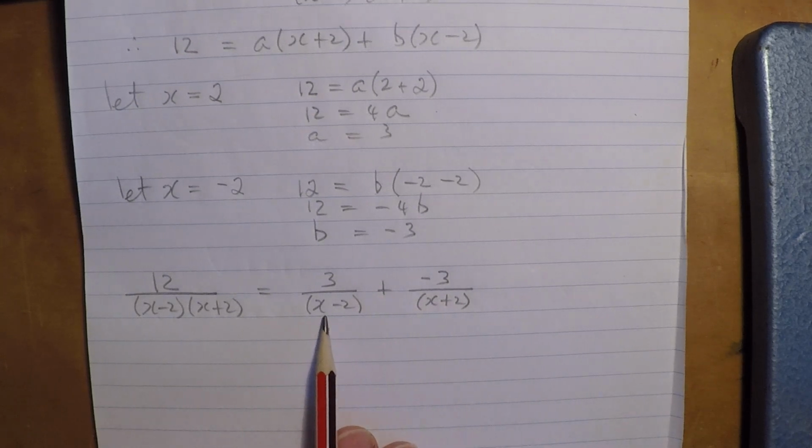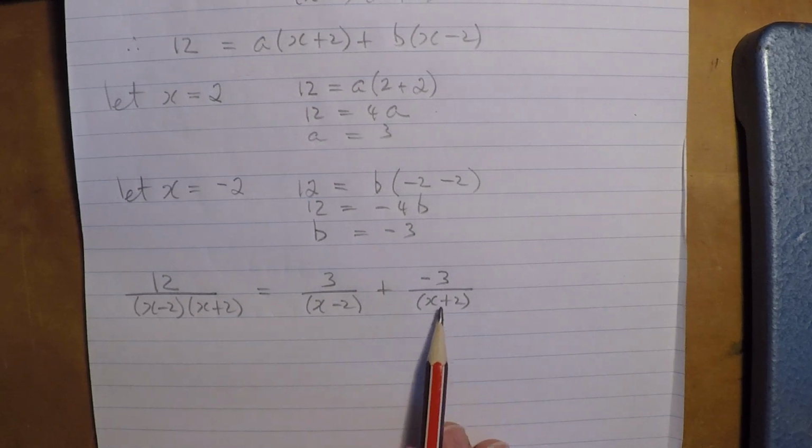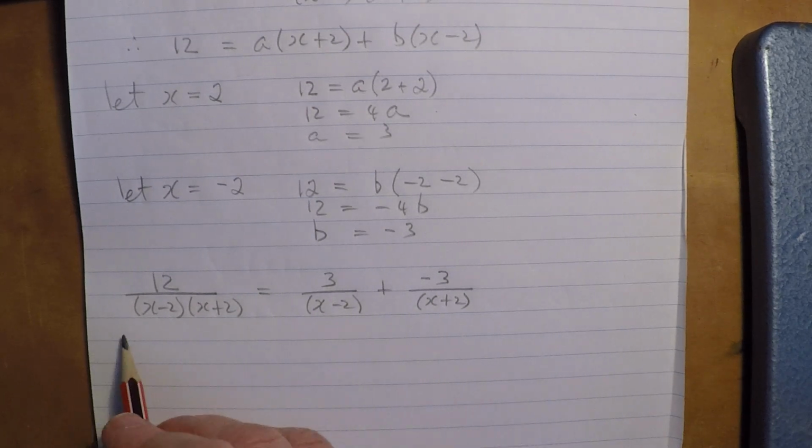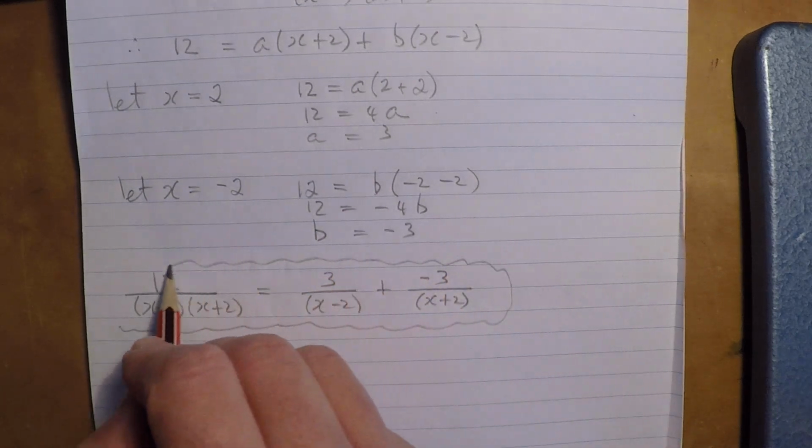So this is part of the original, and this is the other part of the original. Both of these are simple fractions now. And that's just the first one. We'll do some more in the next video.